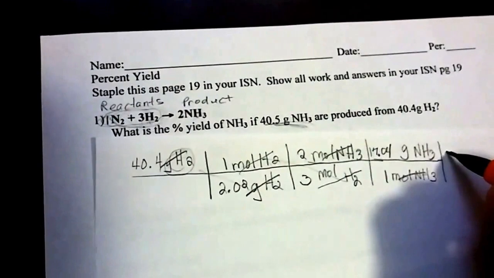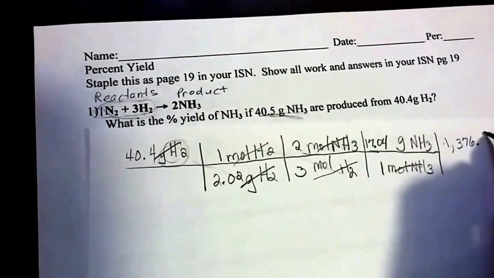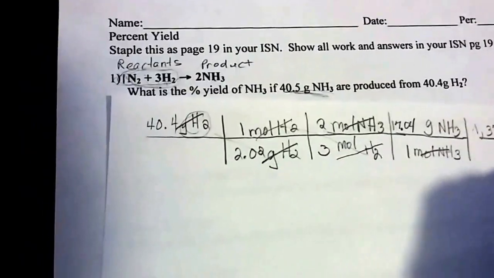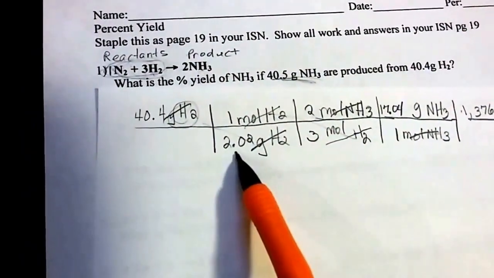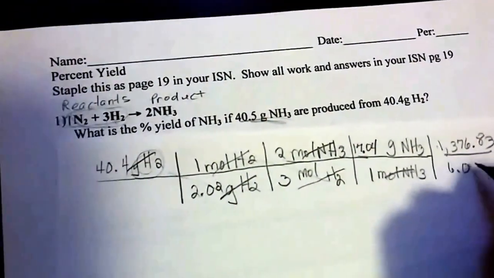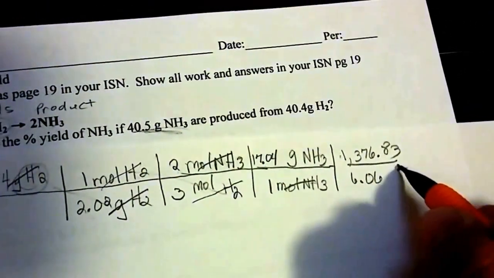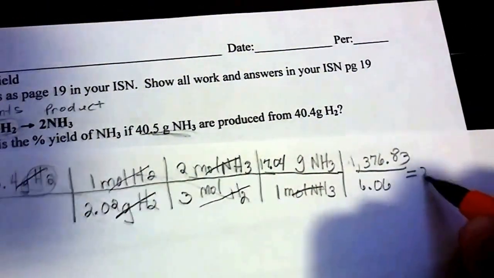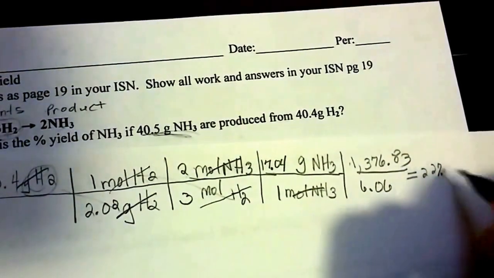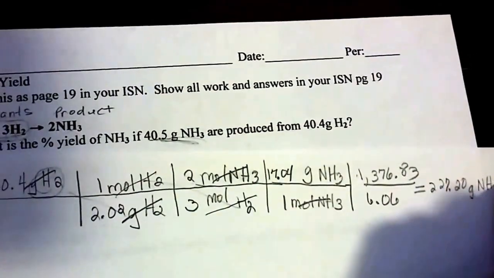It's going to give us 1,376.83. And then we multiply the bottom numbers, 2.02 times 3 times 1, and that's going to give us 6.06. Okay, so you divide the top by the bottom, and that comes out to 227.20 grams of NH3.